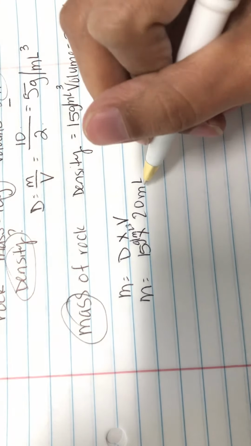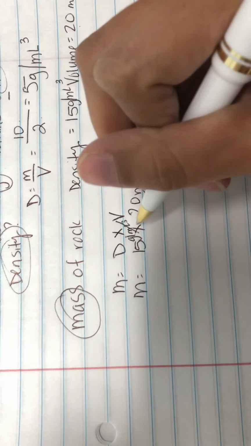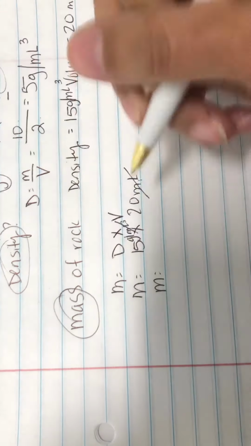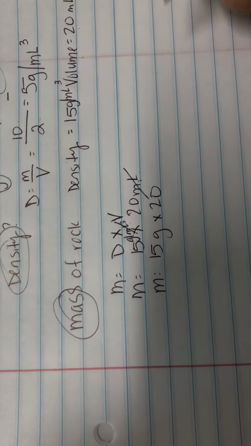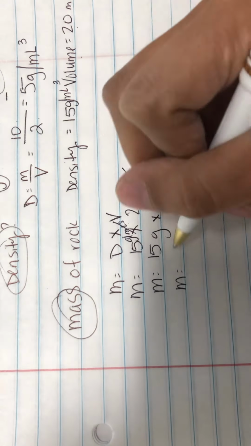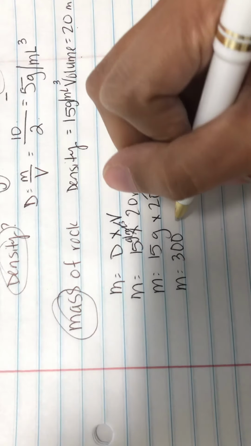So when I multiply, these two canceled out, the milliliters, because I got those two on both sides. So now what I'm left with is 15 grams times 20. And my mass is equal to 300 grams.